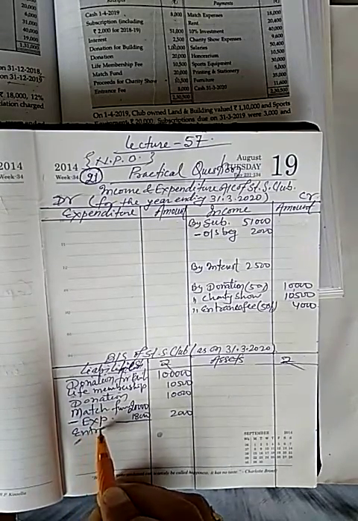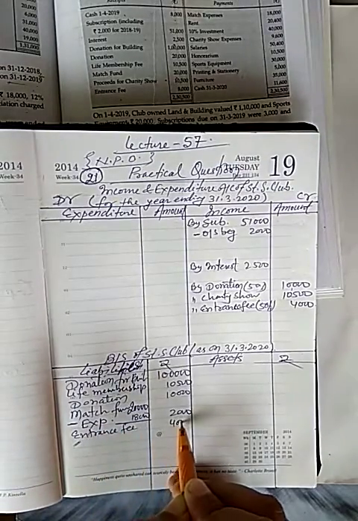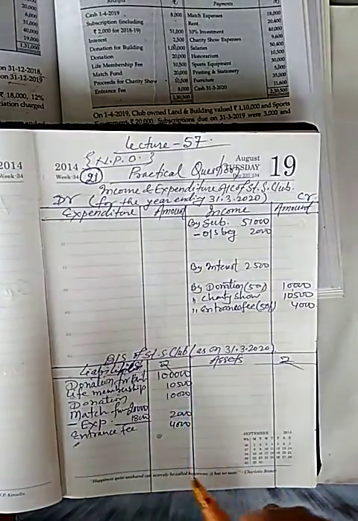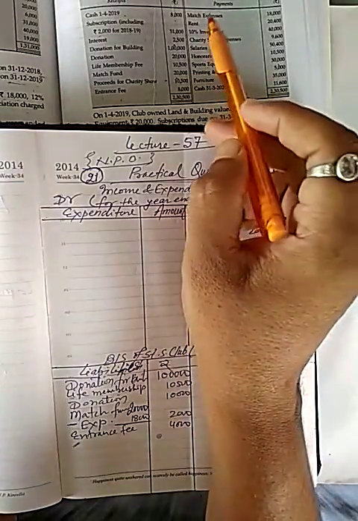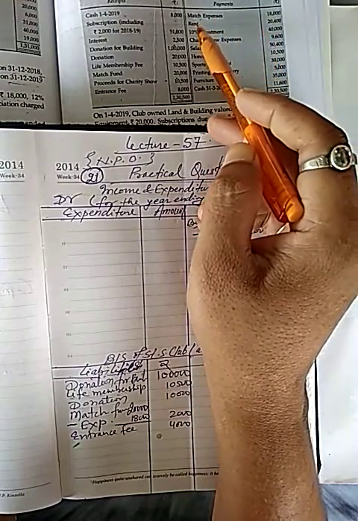Entrance fee 4,000. Now match expenses is given.